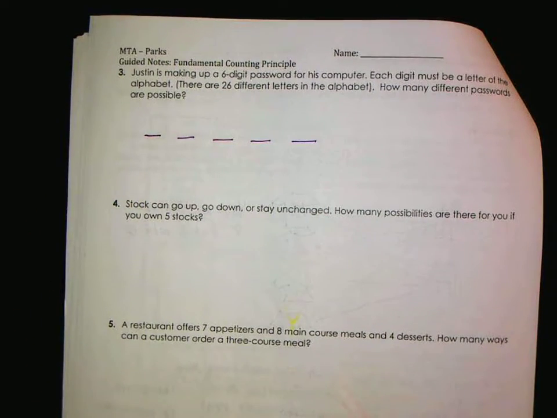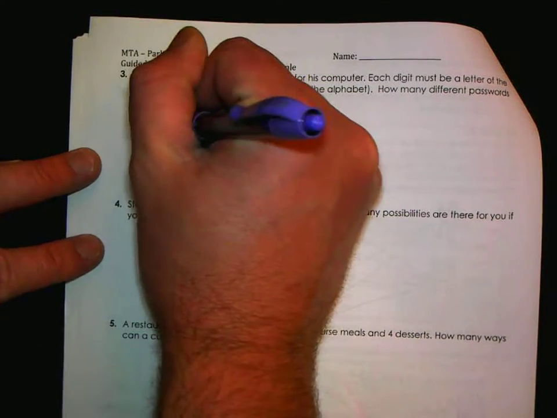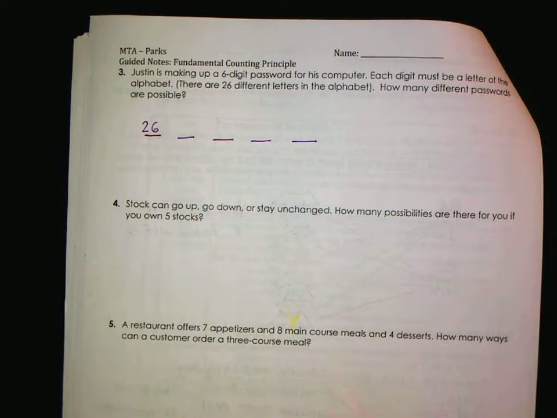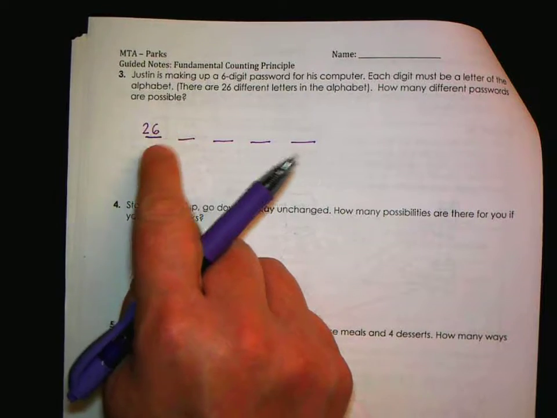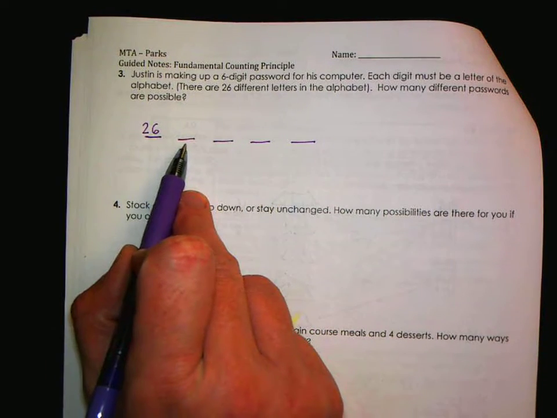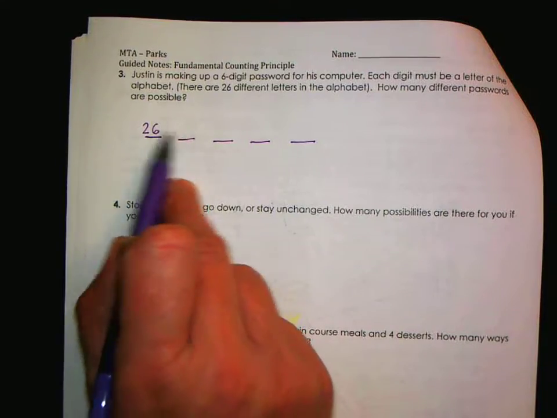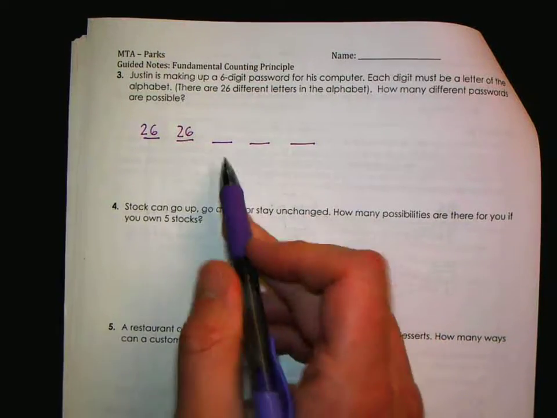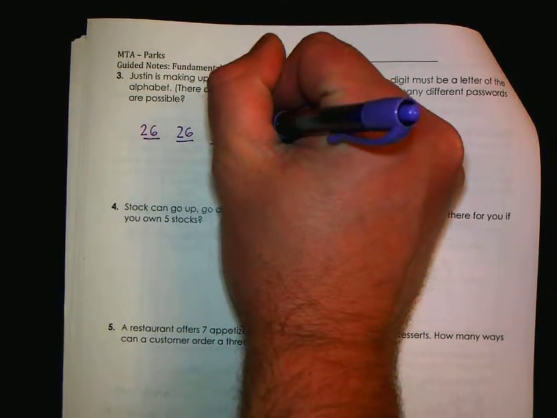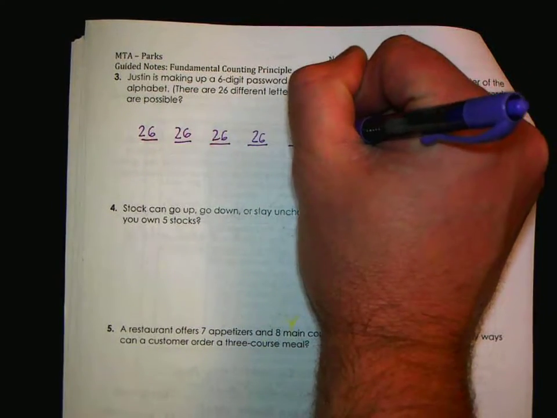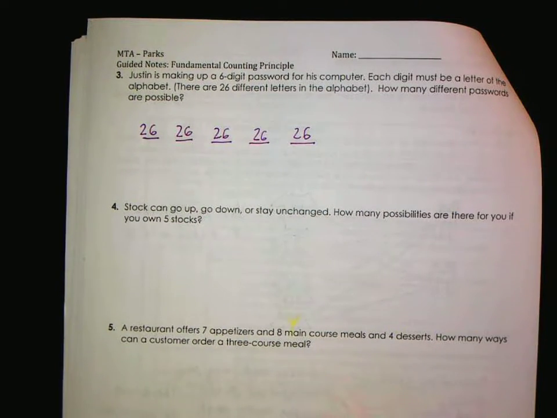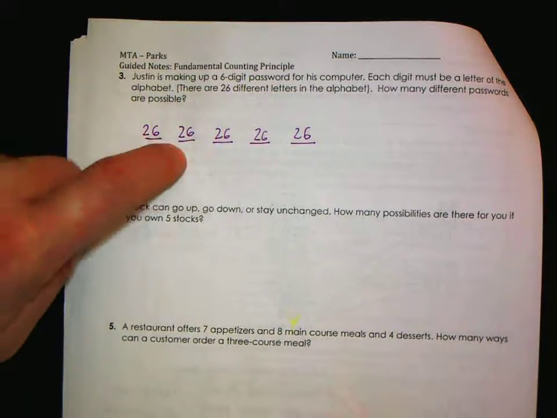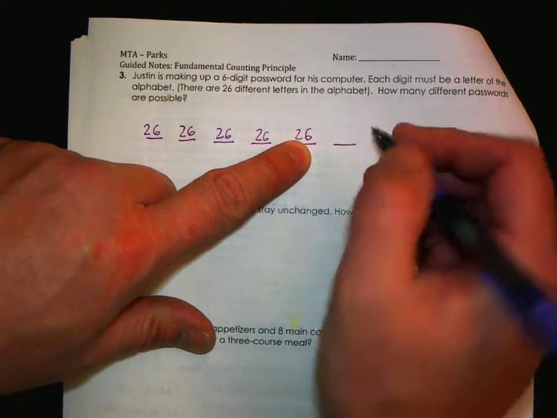How many letters of the alphabet are there? 26. So you could choose 26 different letters to go in that first spot. What about the next spot? How many different letters could go there? Can you choose the same letter twice? Yeah, that's okay. And then this one would be 26, 26, and 26. So 1, 2, 3, 4, 5. I need another digit. I almost messed up. 6 digits, right?